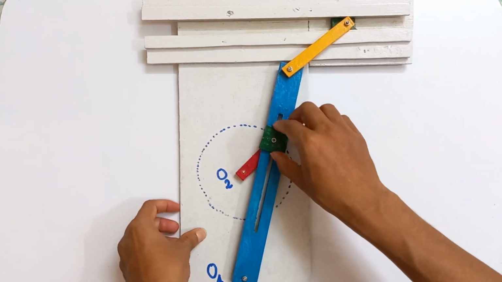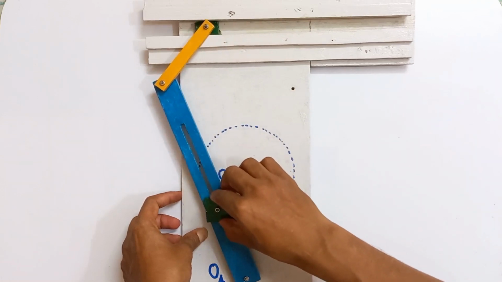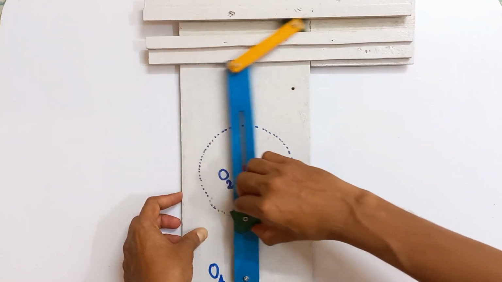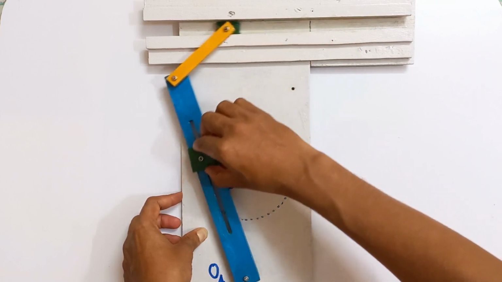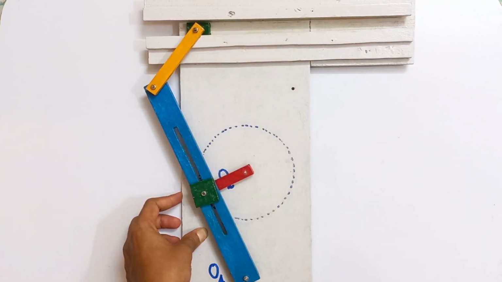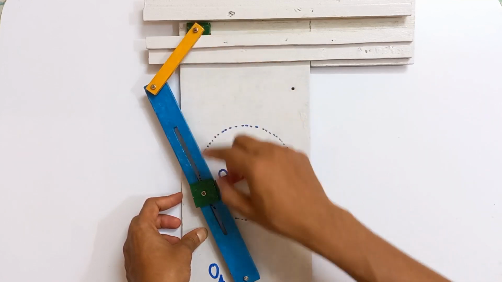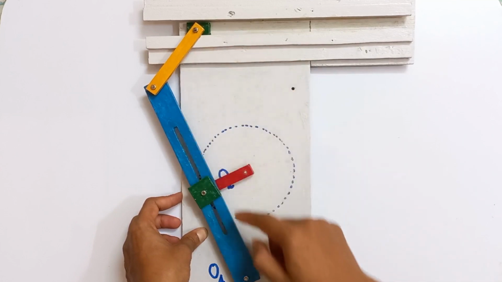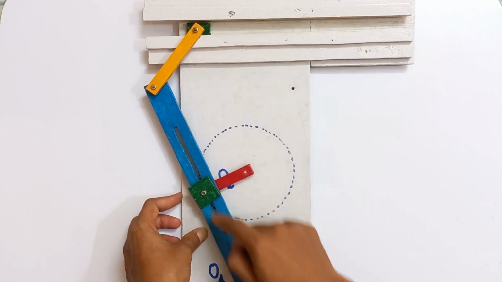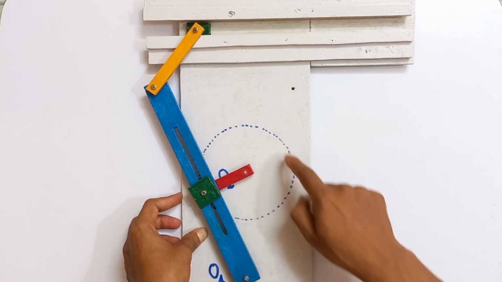Now let us see that this crank is rotating in counterclockwise direction with a uniform speed, and this slider reaches the extreme points, that is now it is at extreme left position when this oscillatory link is tangent to this circle.